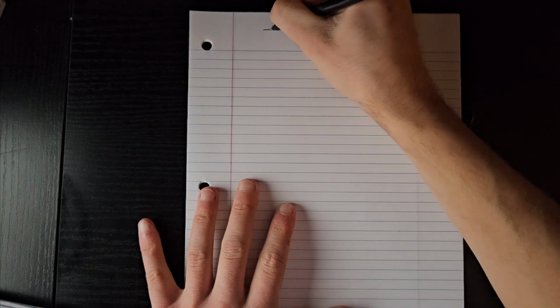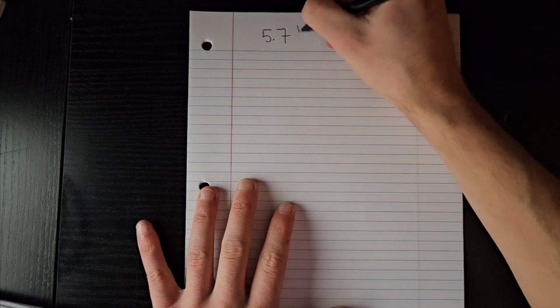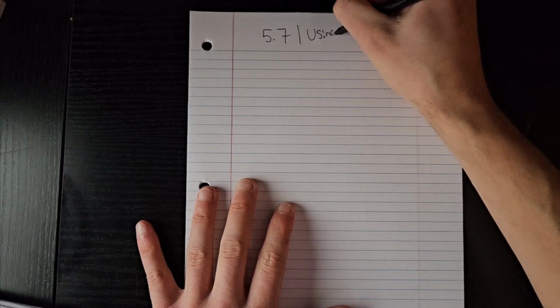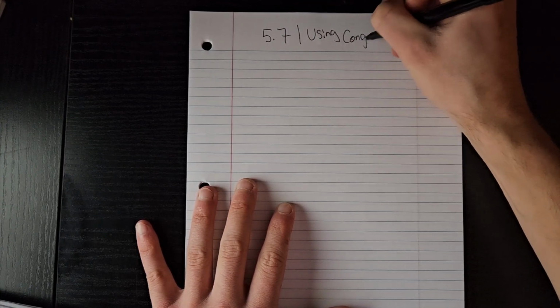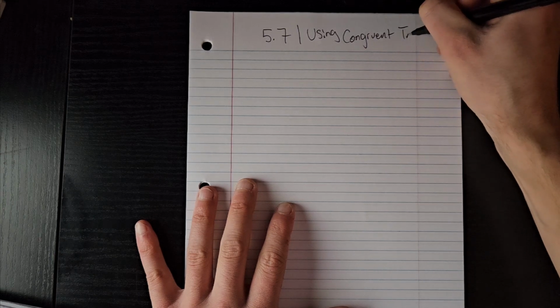Okay, this is the end of Unit 5. Doing 5.7 using congruent triangles.